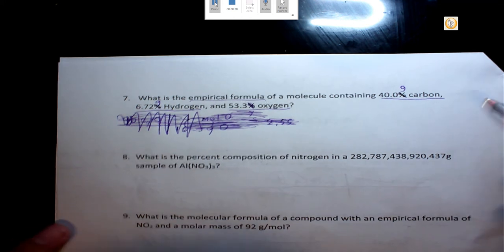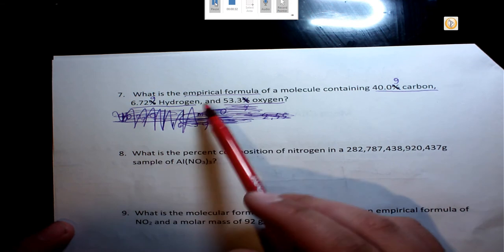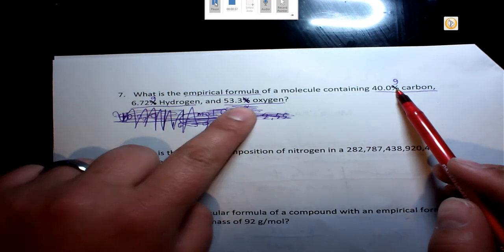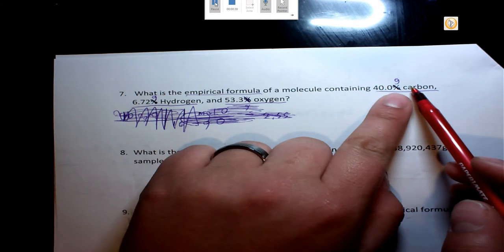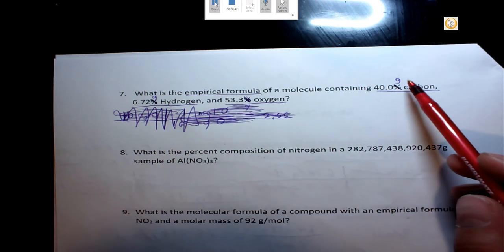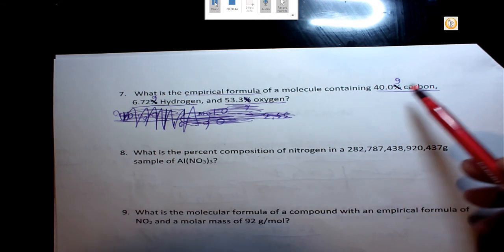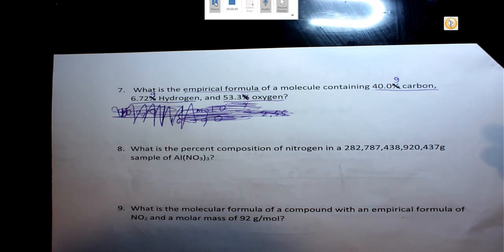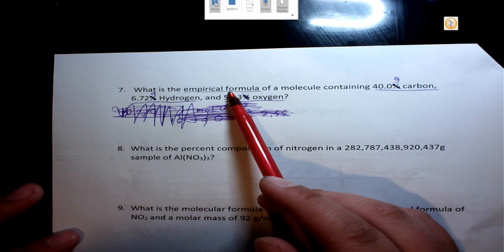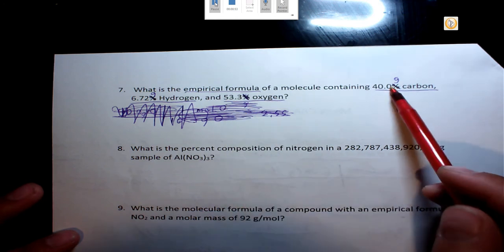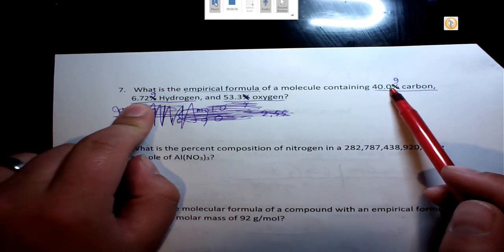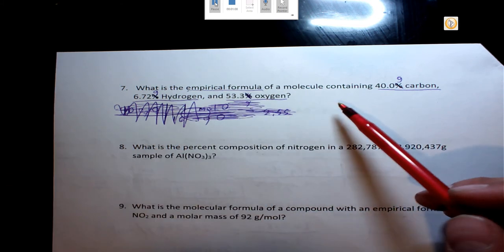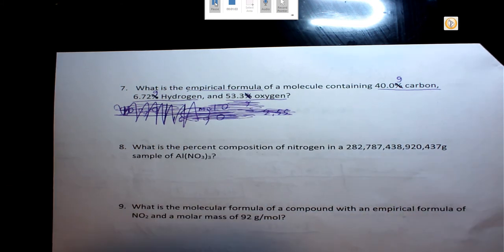What I've done is, anytime we see empirical formula, we just change the percentages. Instead of having percent, we're just going to assume that it's grams. What this does is allow us to assume we have a nice clean 100-gram sample of whatever this empirical formula is. So the 40 grams of carbon, 6.72 grams of hydrogen, and 53.3 grams of oxygen should all add up to 100 grams. That makes it nice and easy.